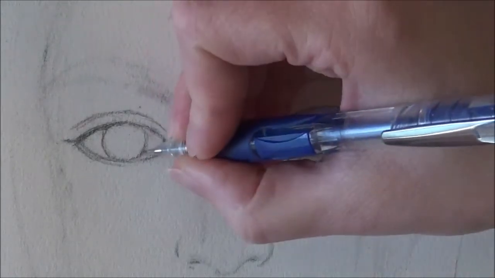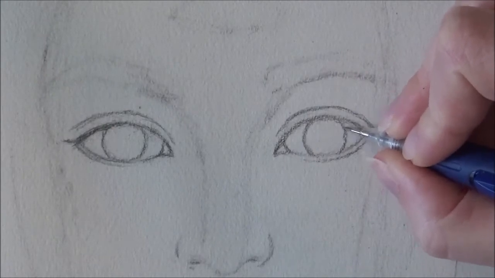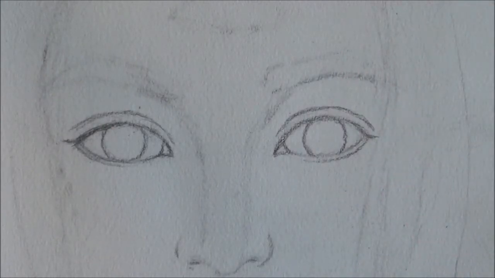And then from there, once you have that as symmetrical as possible, then you want to put your pupil directly in the center of that.